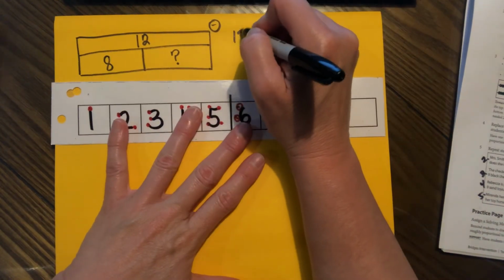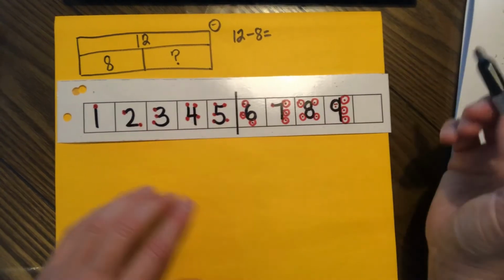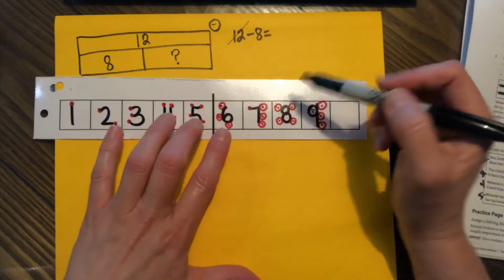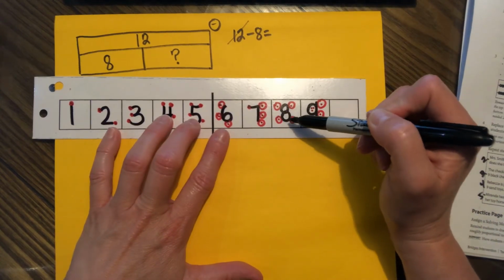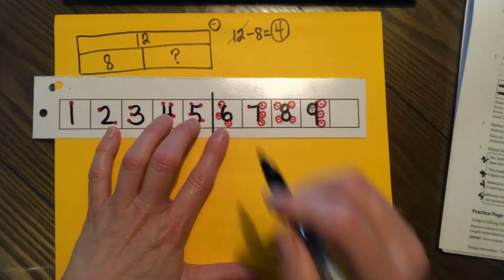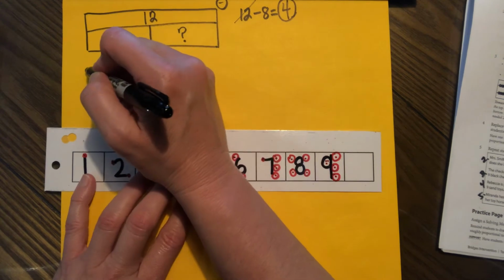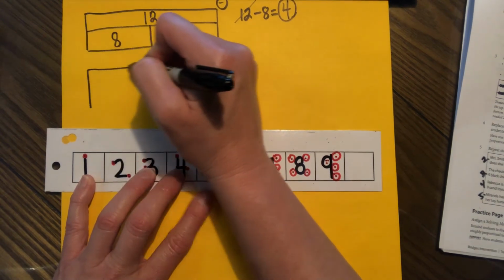So I'm going to do whole minus part, 12, 11, 10, 9, 8, 7, 6, 5, 4. There were 4 red cars. All right, let's keep going. You guys are on a roll today.